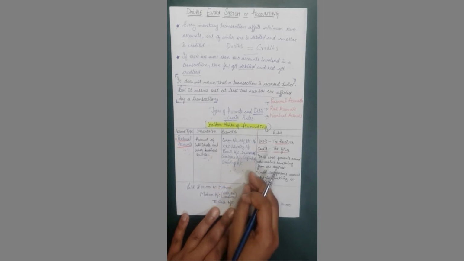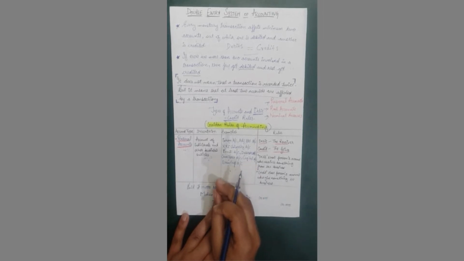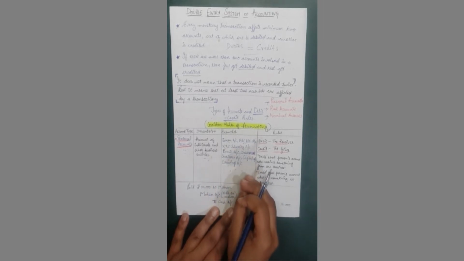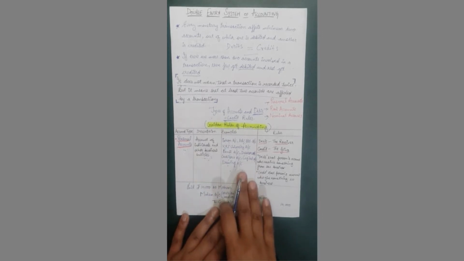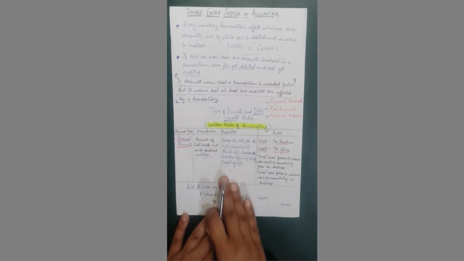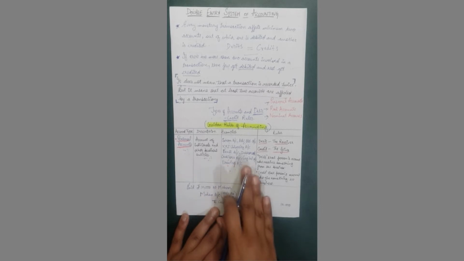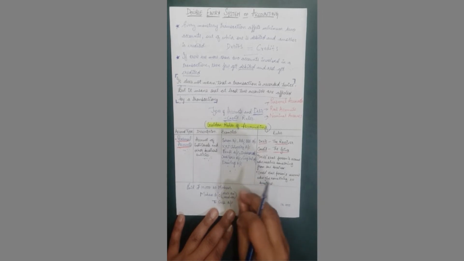So the accounts of all the individuals, all the employees, all the suppliers, all the customers, all the business institutions, right? Or the bank account, the debtors and creditors accounts, the customers' accounts, right?